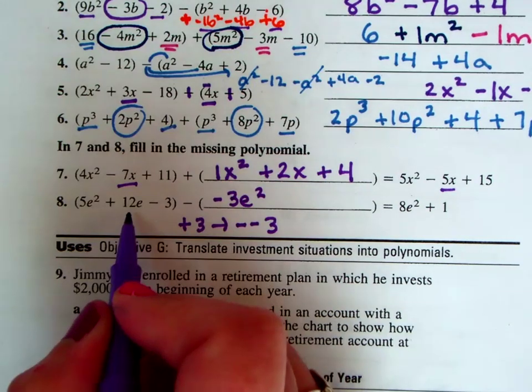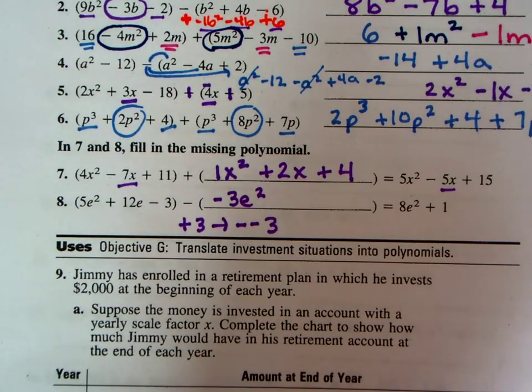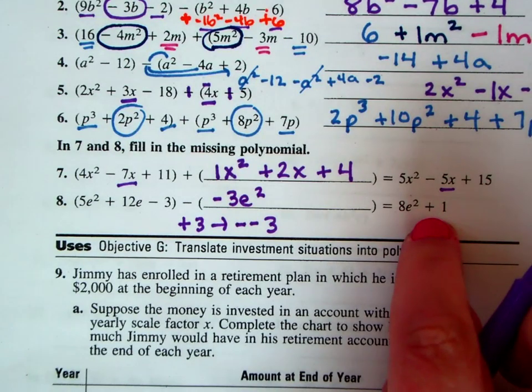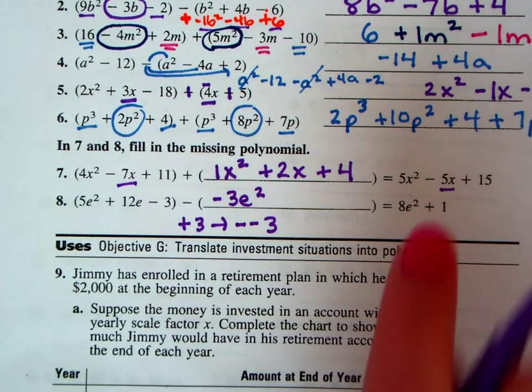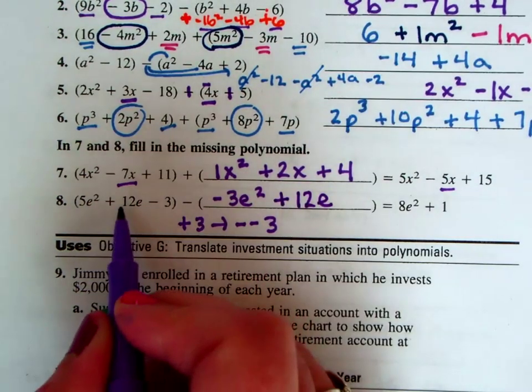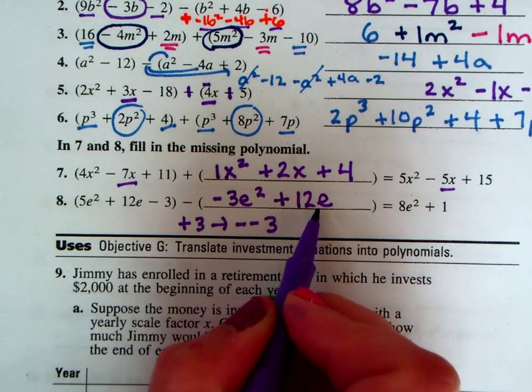For the 12e, I have to add nothing. Or, no, I don't. I have to subtract 12e to get rid of 12e. Here, I have no e's left. So, I would just do a positive 12e, because that becomes 12e minus this 12e.